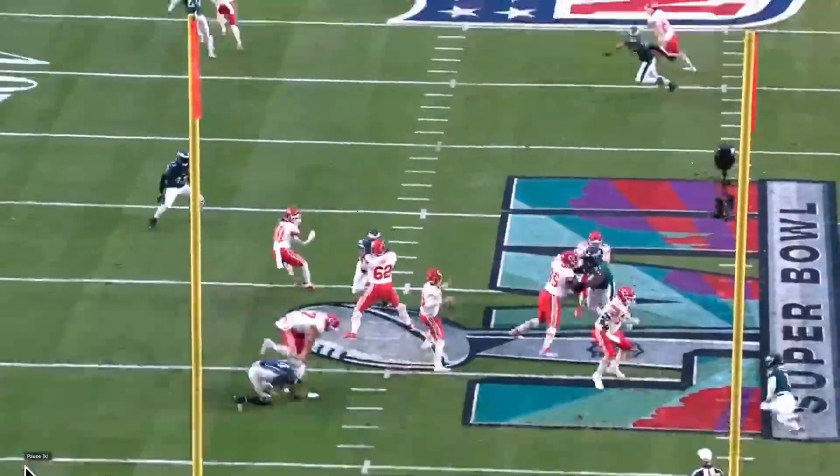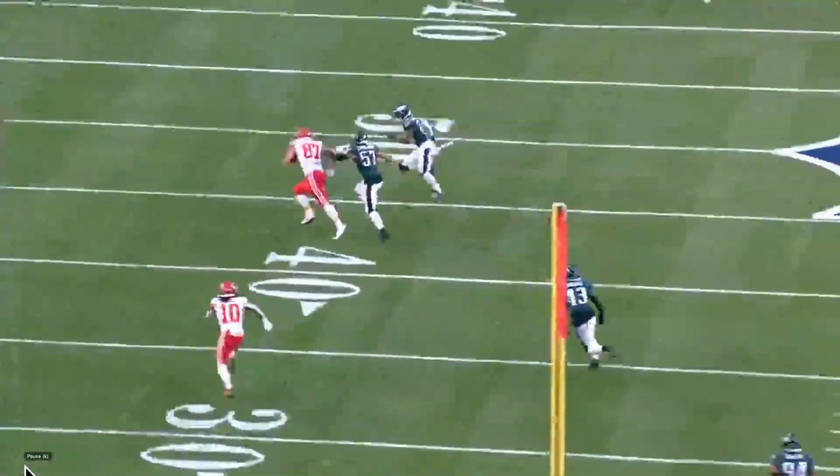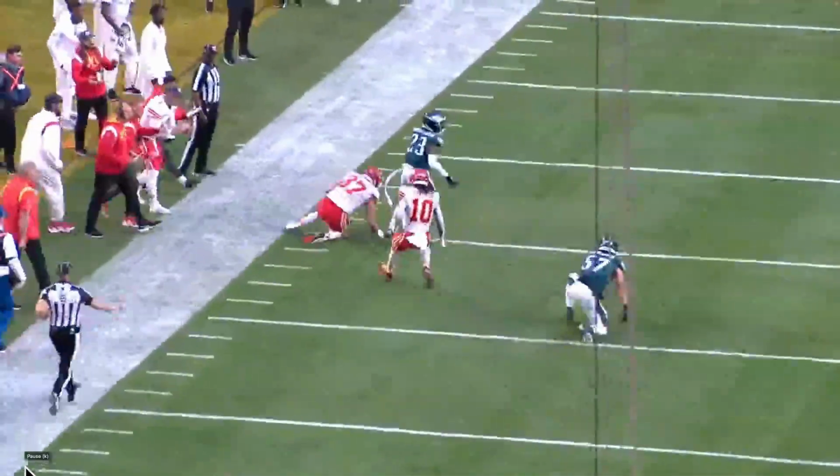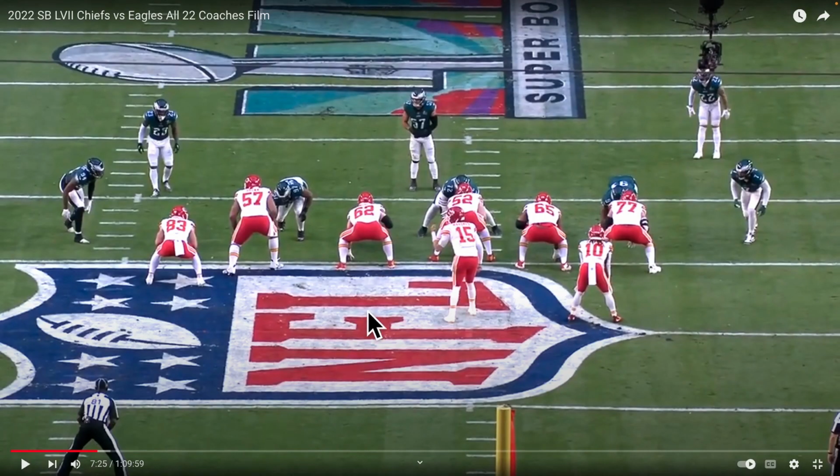There you go. Jumped outside. Almost got there. See how close he was. Okay, here. Got the center here. So he's in a 0 technique. 72 is in a 0 technique.